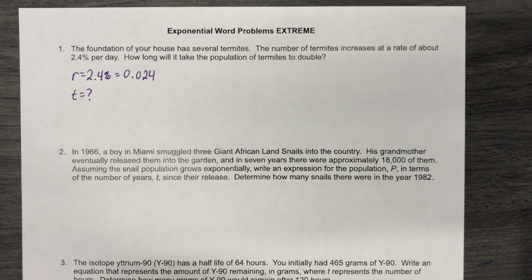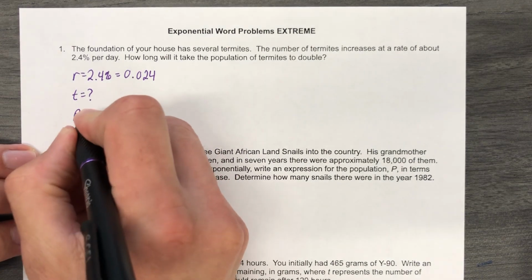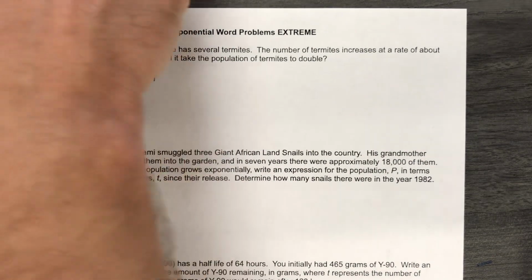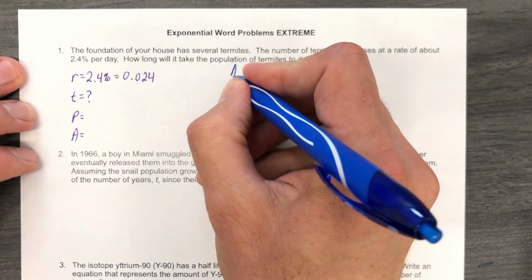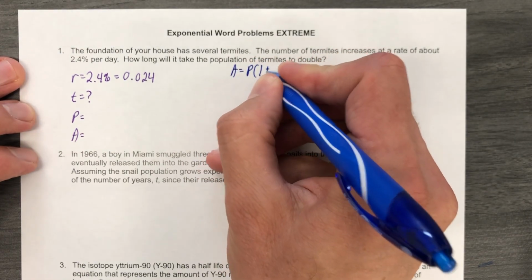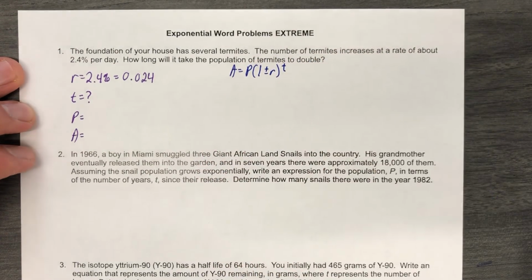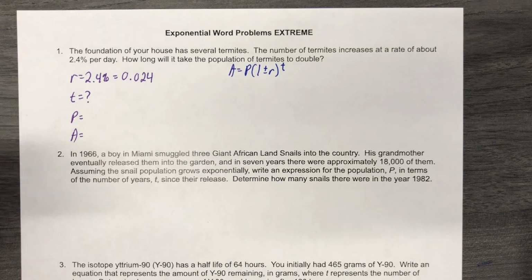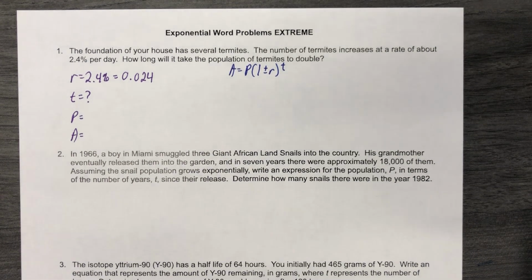But here's the deal. I don't know P, and I don't know A, and we're dealing with this formula right here. So A equals P, 1 plus or minus R to the T. And the tricky part about it is they did not give us the original amount or the amount that we ended up with, but they didn't have to. They really didn't have to. Pick any number in the world you want. Pick like a random number. You can roll some dice. I'm going to, and get a number for P.